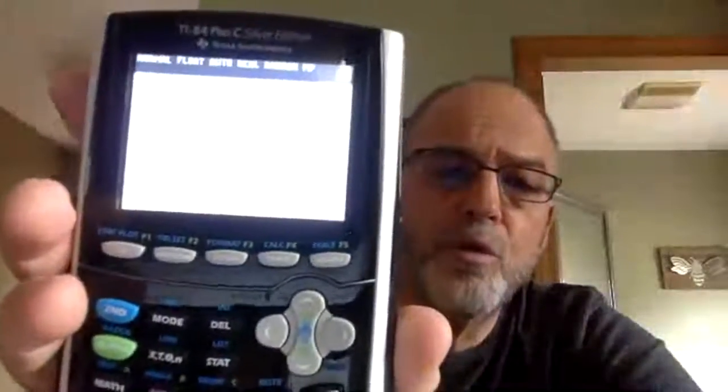And I'm going to begin with an easy one, but what I think is a very valuable one, and that is this calculator right here, the TI-84. And what I would like to do today is just to go over some of the key keys.